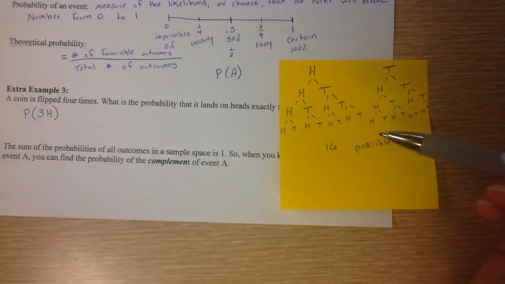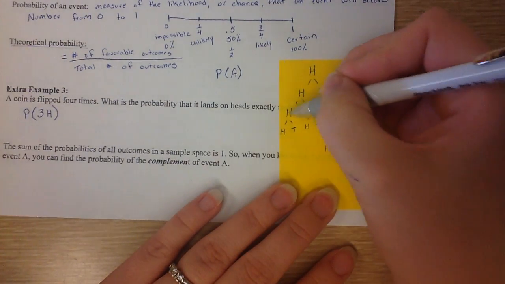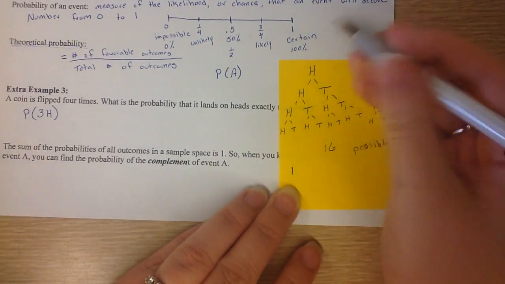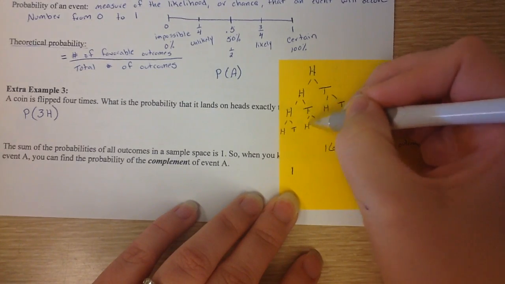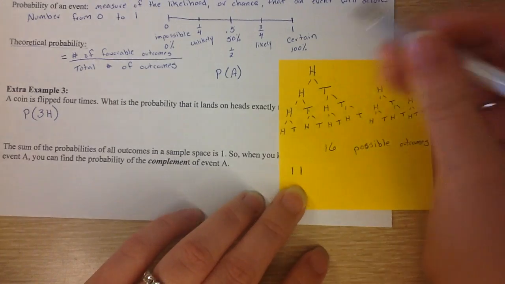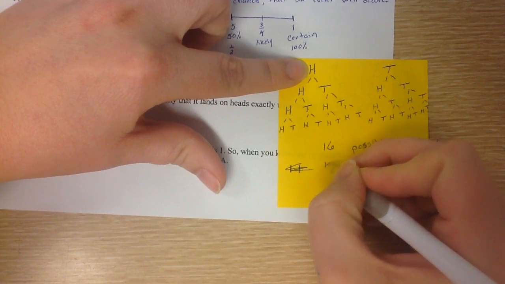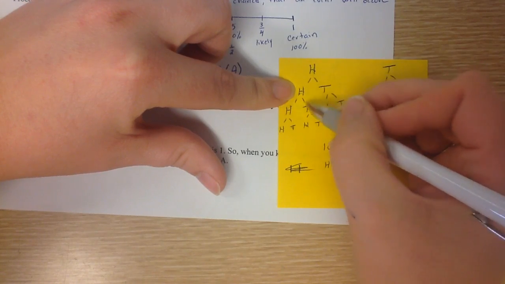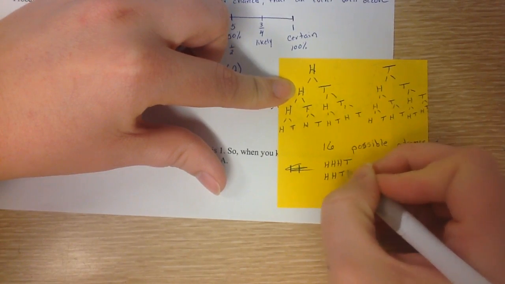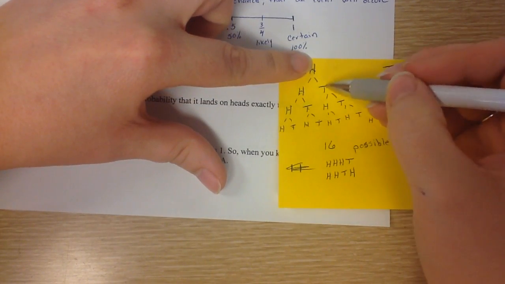I want to figure out how many are favorable, meaning how many are actually 3 heads. So let's go here. We have heads, heads, heads, heads. That's 4 heads. We could go heads, heads, heads, tails. That's one. We could go heads, heads, tails, heads. That's another one. Let's list them instead, that might be better. Heads, heads, heads, tails. Heads, heads, tails, heads. That's another way. Heads, heads, tails, tails doesn't have 3 of them. Heads, tails, heads, heads.